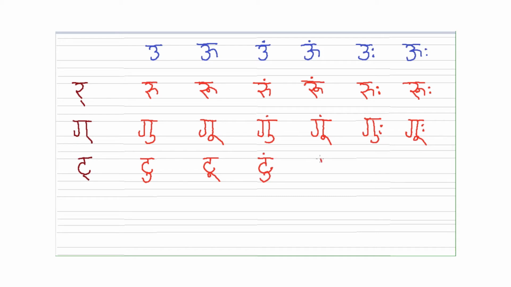Tum, toom. And as you can see, the oo mark should not look like a hal. That is why that circle at the top is very essential. So tum, toom. Tuhu.